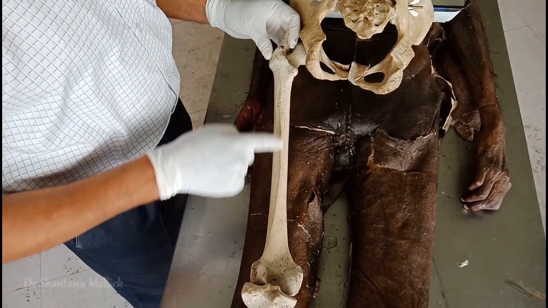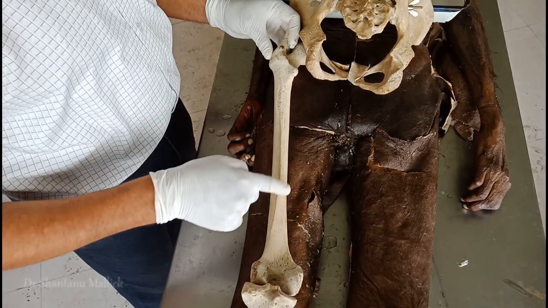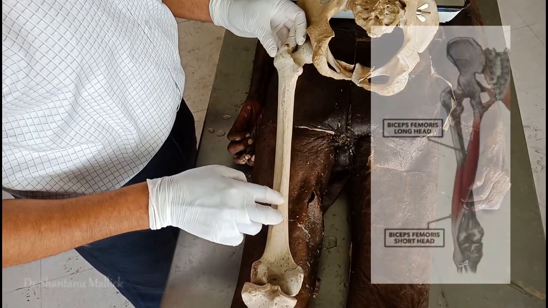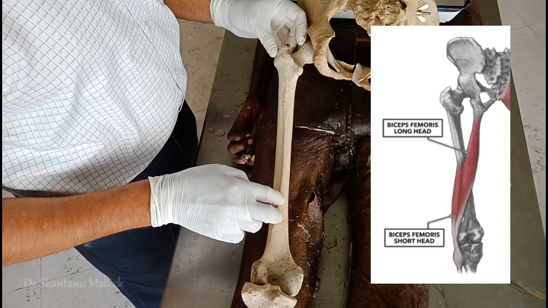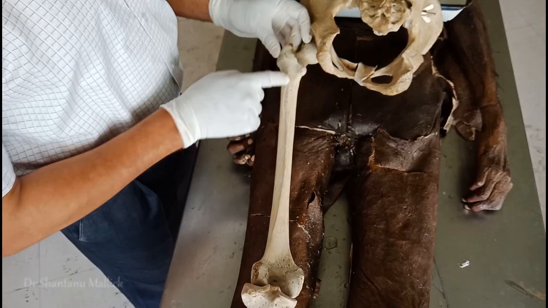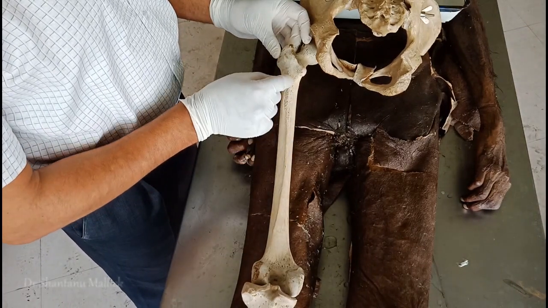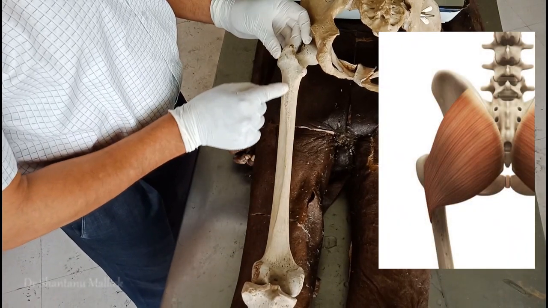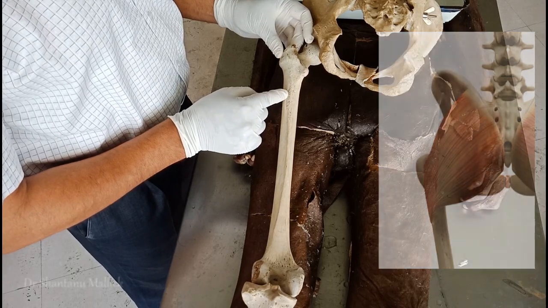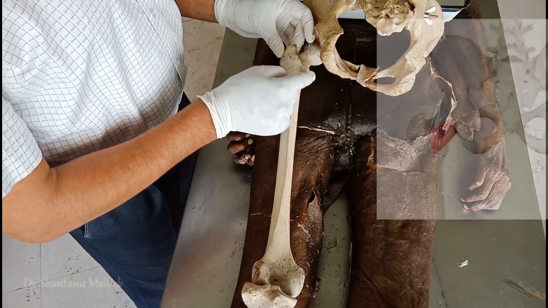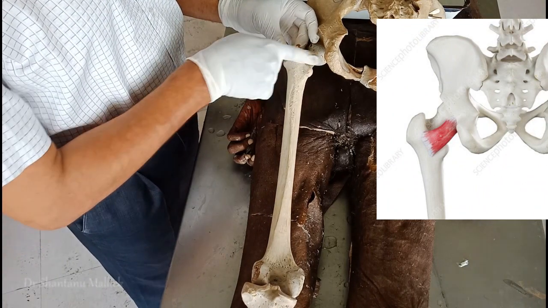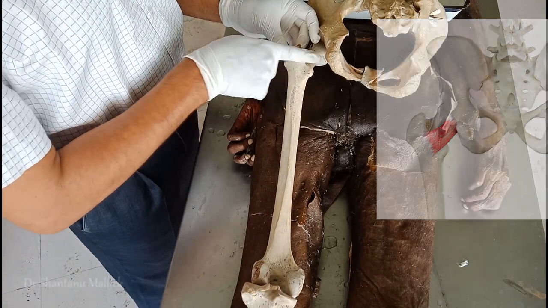So here is the linea aspera, the lower part, the lateral supracondylar line, where the upper part will get the attachment of the short head of biceps. Here you can see the upper part of the linea aspera. Laterally, this rough area is the gluteal tubercle, where the gluteus maximus is attached. This is the intertrochanteric crest and the quadrate tubercle, where the quadratus femoris is attached.